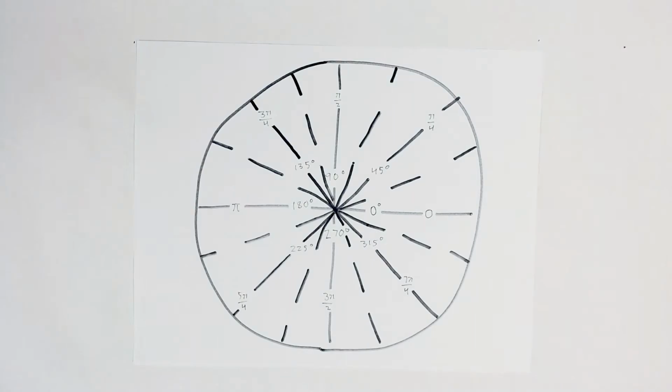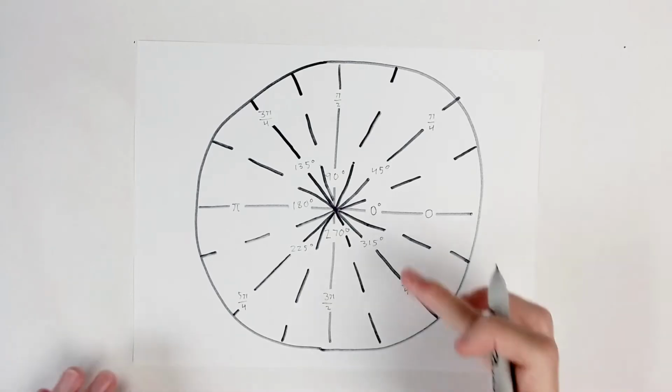Keep in mind that these lines are not halfway in between, but we'll get to that. Okay, these next lines are a tad more difficult, but let's look at degrees first.